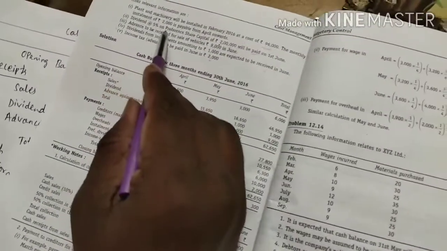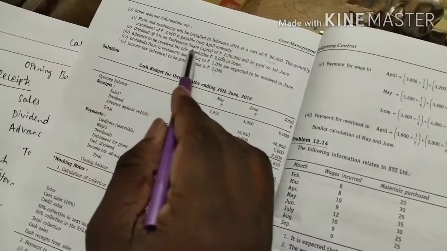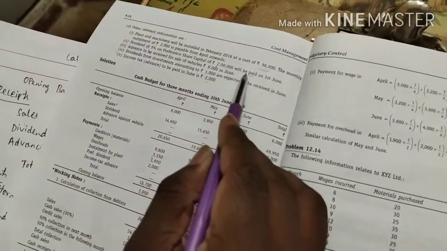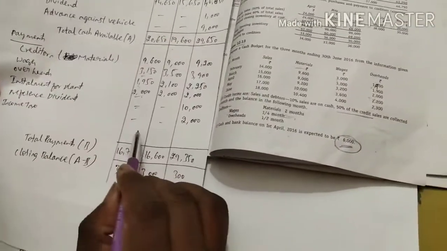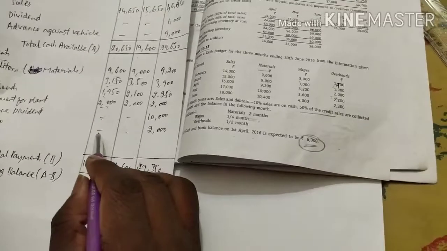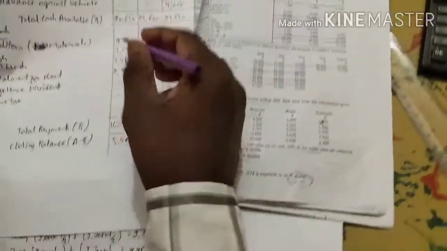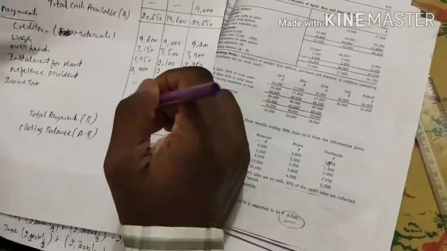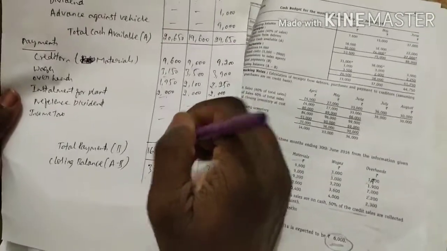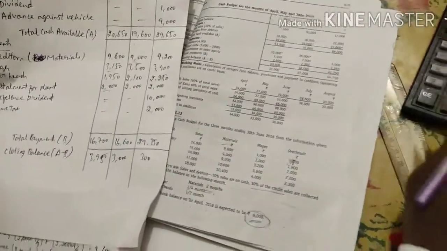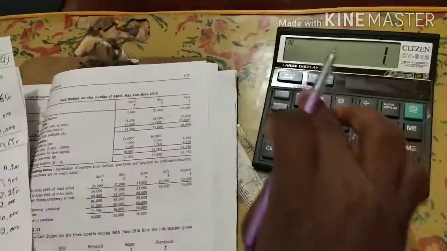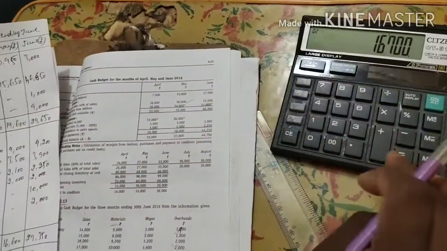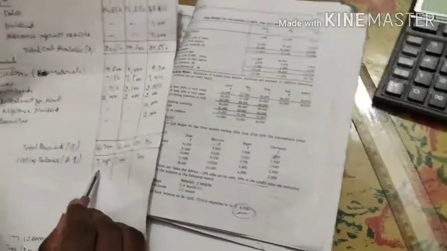Next, preference dividend. Dividend at 5% on preference share capital of rupees 2 lakh will be paid in June. That means in the month of April there is no dividend that I have paid. Even income tax is also in the month of June, so therefore it is not paid in the month of April. So if I total the total payments, which comes together 16,700, the total cash available 20,650 minus 16,700 is nothing but 3,950 is the closing balance.